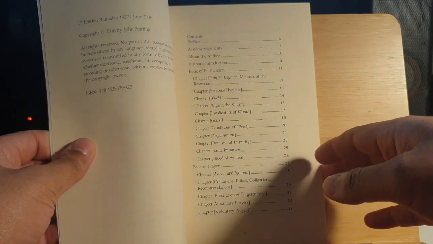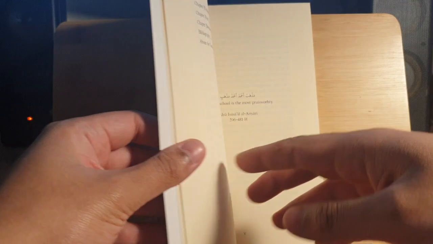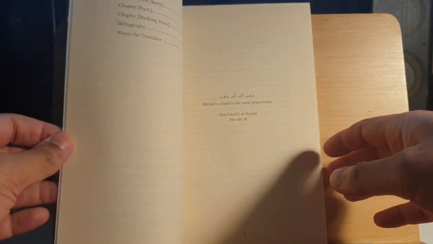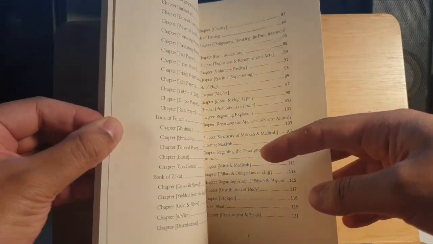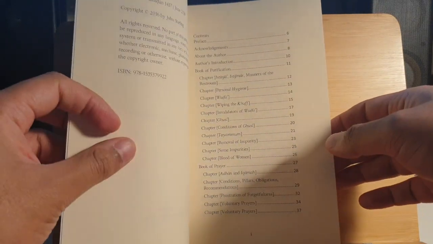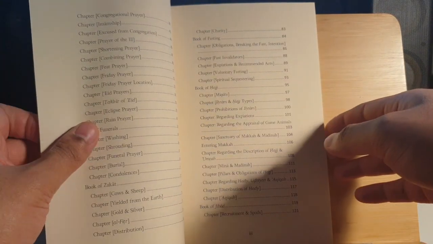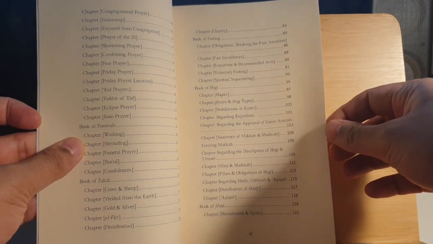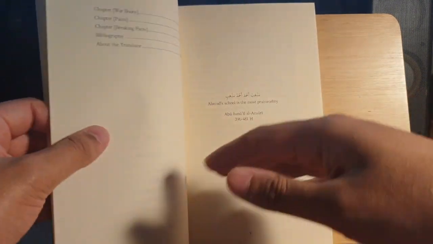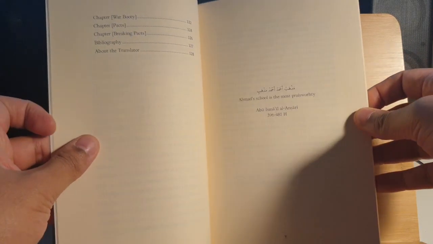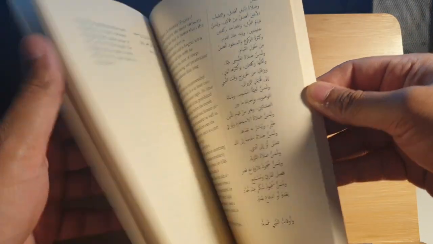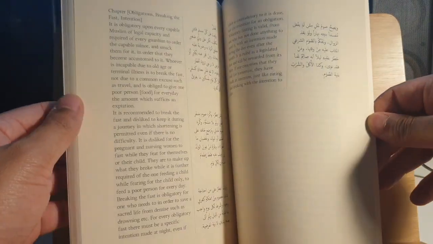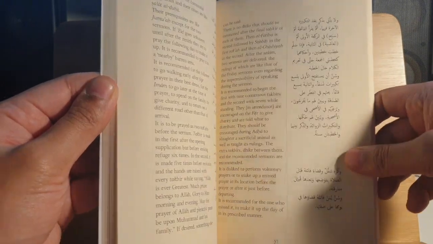So this particular text is a very basic text, and it only really covers the sections of ibadah. So I'll just show you here. You have the book of Tahara, prayer, funerals, zakat, fasting, hajj, and jihad, and that's it. That's the book itself. So the book itself, even in Arabic, doesn't go beyond that. So it's a very basic text in Arabic.